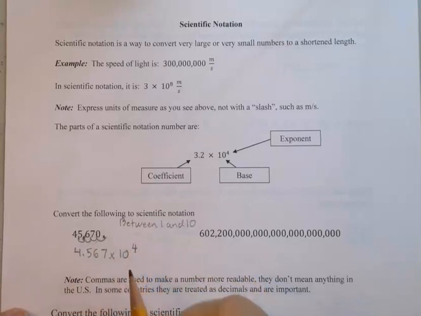The final question you have to ask is, is it a positive 4 or a negative 4? If the number you started with is bigger than 1, in this case 45,670, then it's a positive number. If it's less than 1, not a negative number, but less than 1, it would be a negative 4. We'll talk about that in a second. So this is how you would write this number in scientific notation.